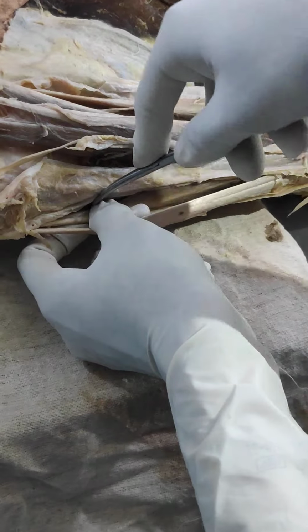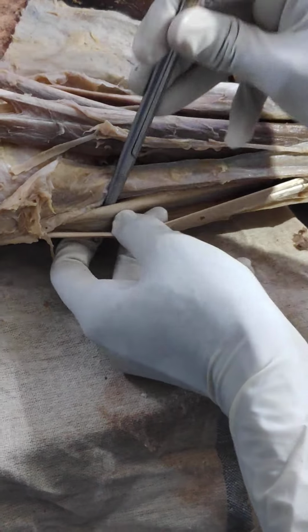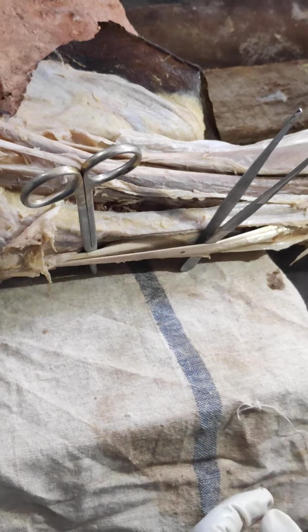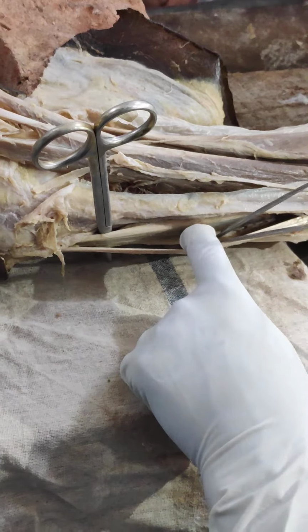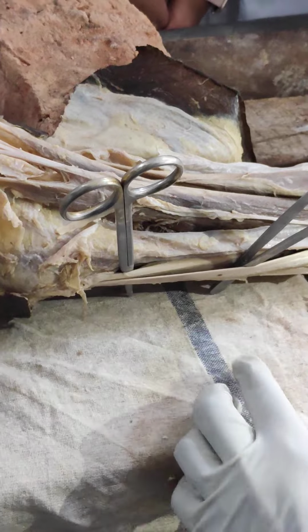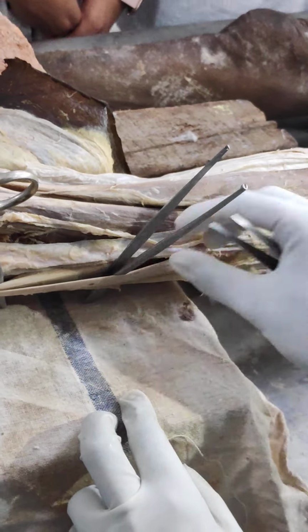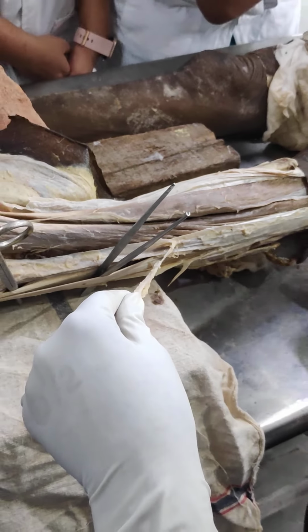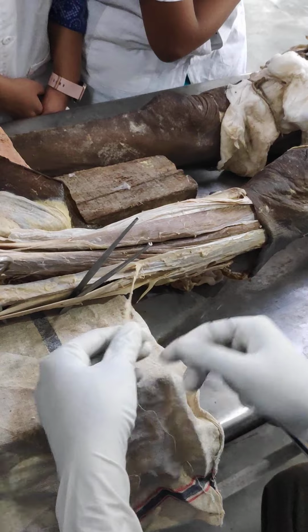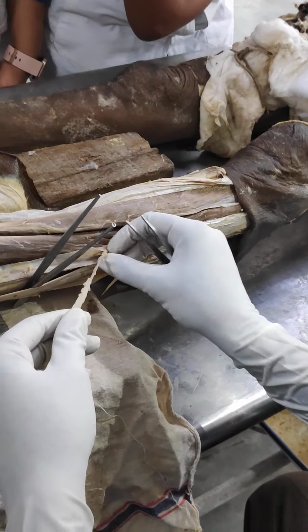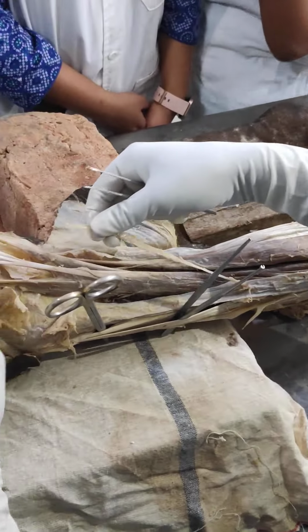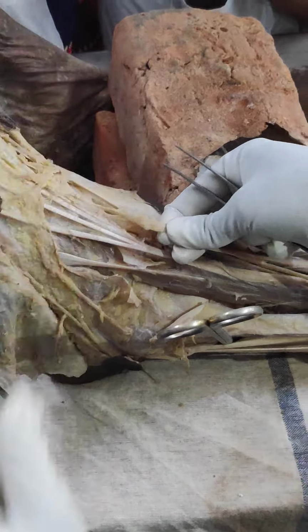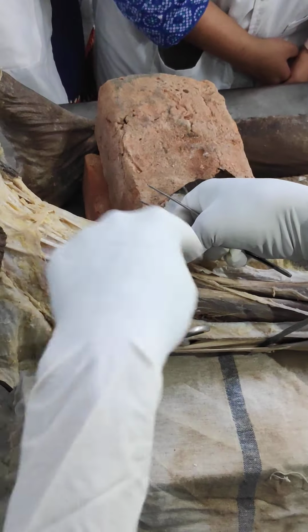This muscle is peroneus longus. This is peroneus brevis. And this is the nerve, the superficial peroneal nerve. It supplies the two muscles, pierces the deep fascia and becomes cutaneous, and the other end of this nerve is this one. So this is the superficial peroneal nerve.